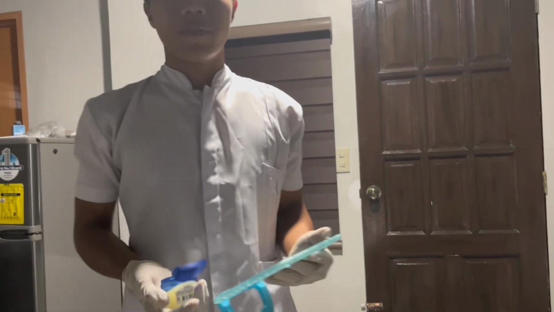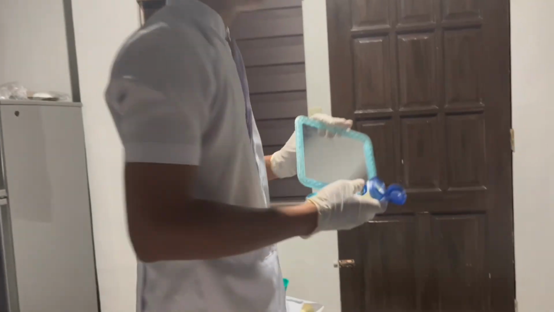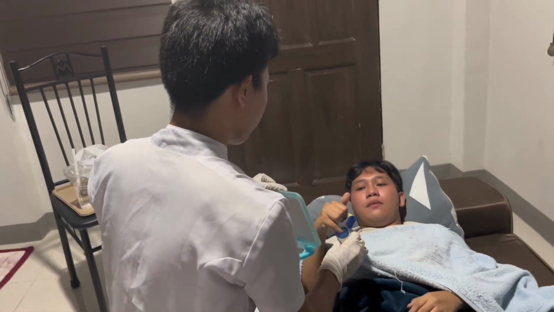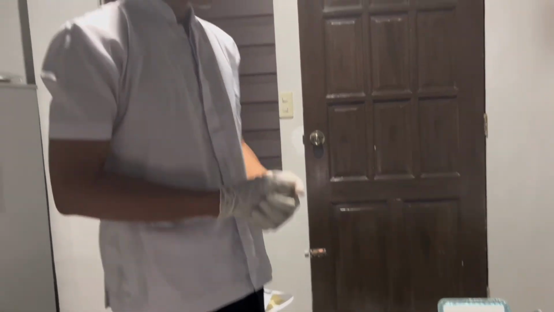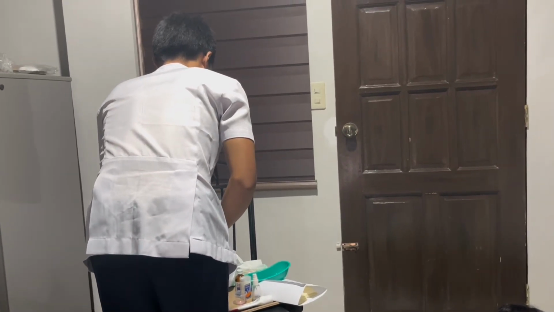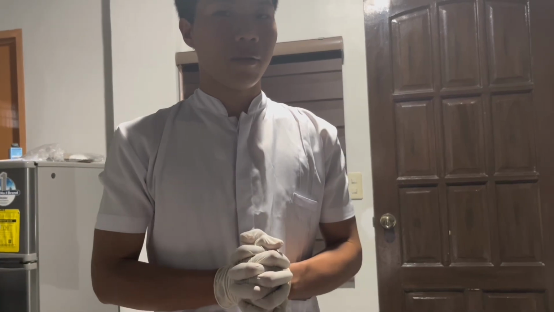And now we'll be offering a lip moisturizer together with a mirror to the patient. And then let them apply it. And then we'll be getting the bath towel.